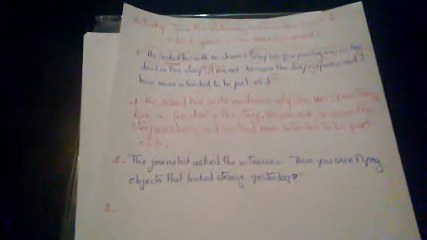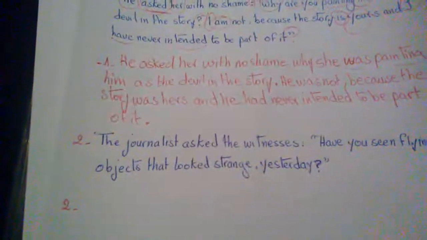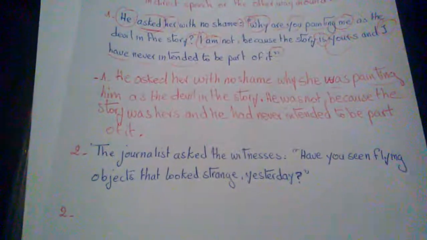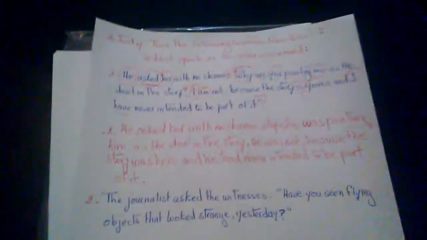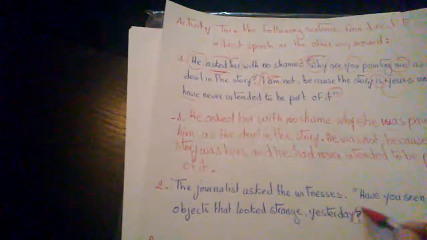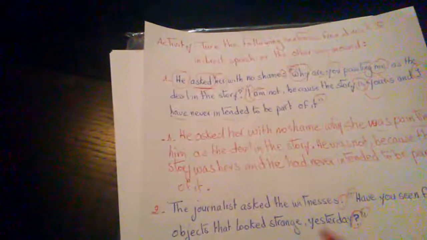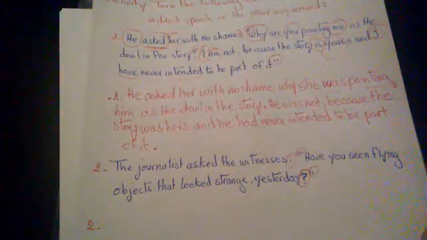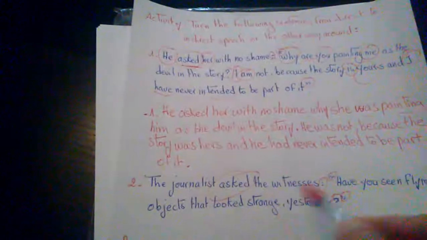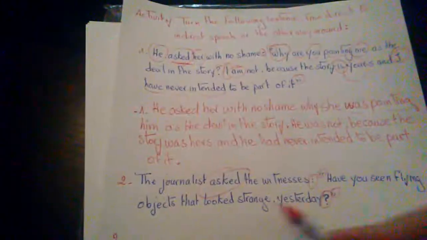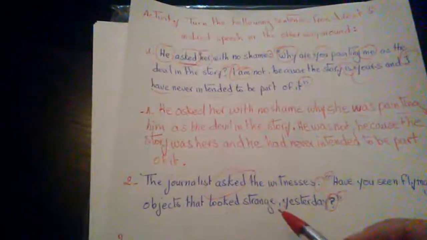You have, the journalist asked the witnesses, "Have you seen flying objects that looked strange yesterday?" First thing to do is to decide whether it is direct or indirect speech. I have a question mark, I have quotation marks, and I have a colon, so it is direct speech. Then, have you seen flying objects? This is a yes/no question, so if or whether. The journalist asked, it is in the past, so I should change the verbs here inside the quotation marks.